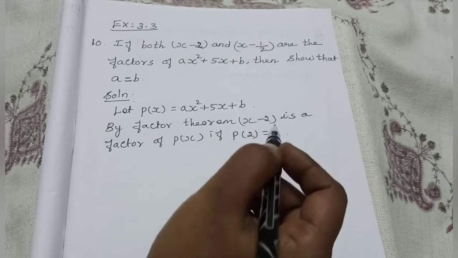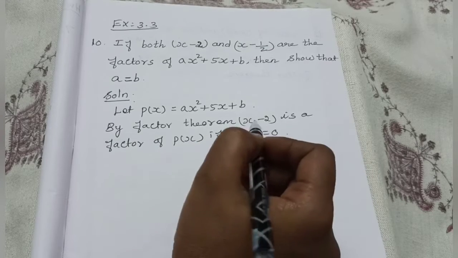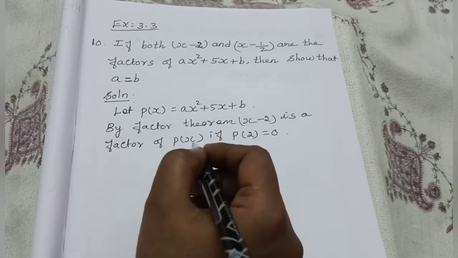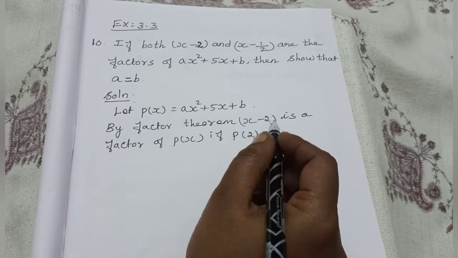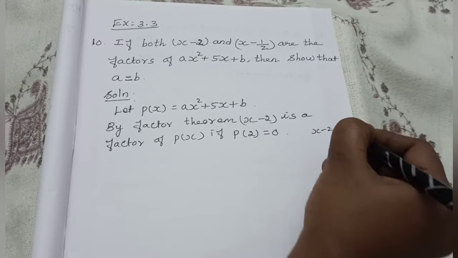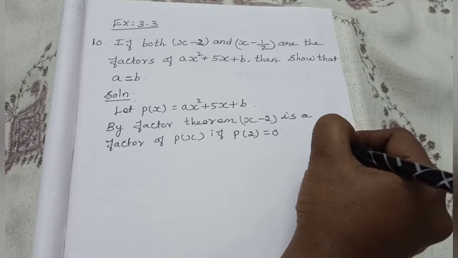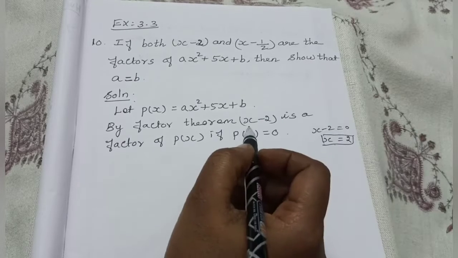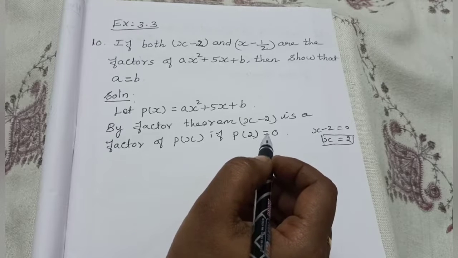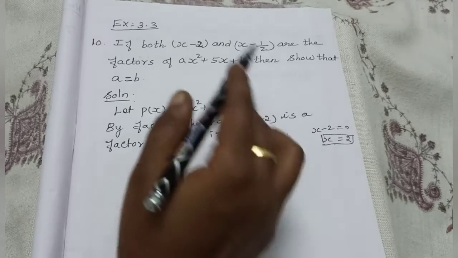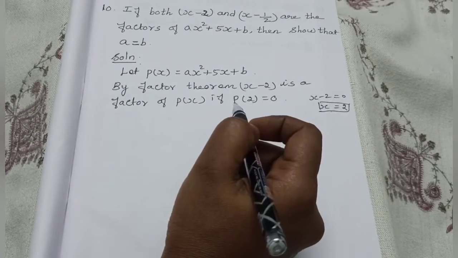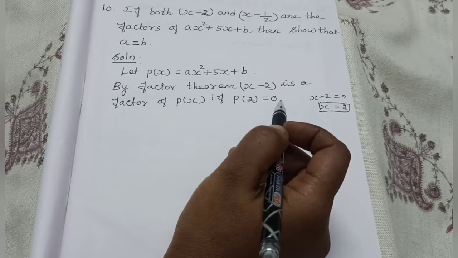x minus 2 is the factor of p of x if p of 2 is equal to 0, isn't it? How do you find it? x minus 2 equal to 0, from there x equal to 2. Substitute that x equal to 2 here in place of x, then we will get 0. Then only we can say this is the factor. Here in the question itself it is given that this is the factor. So we can write p of 2 is equal to 0.